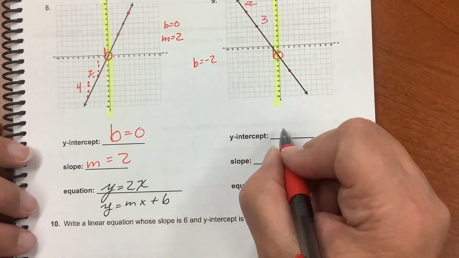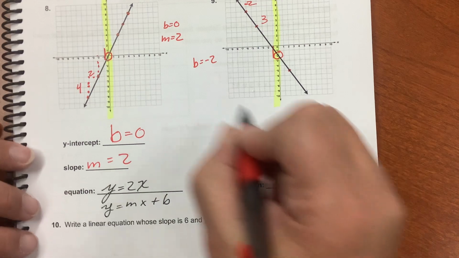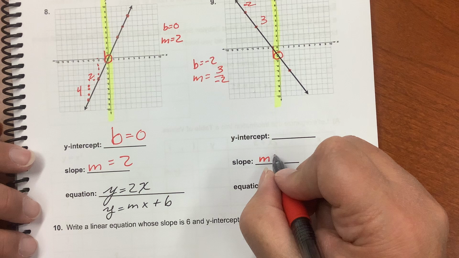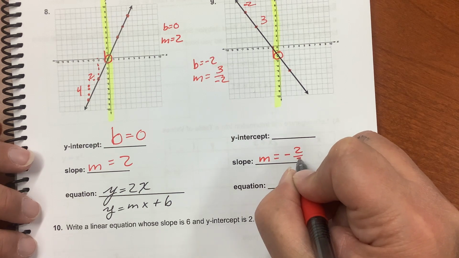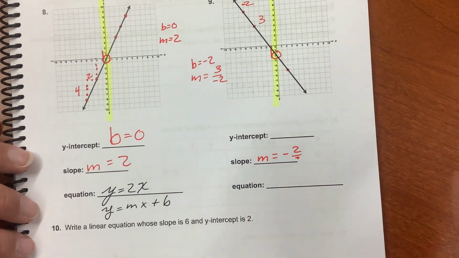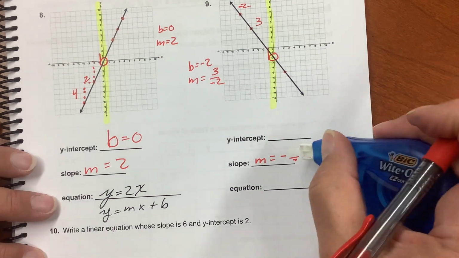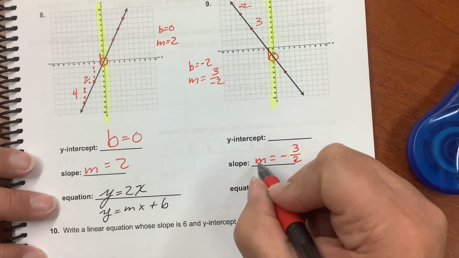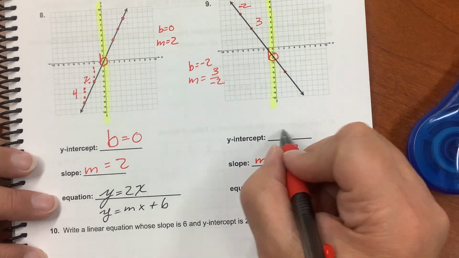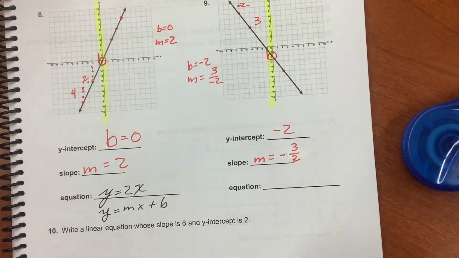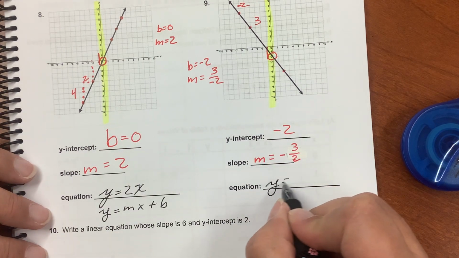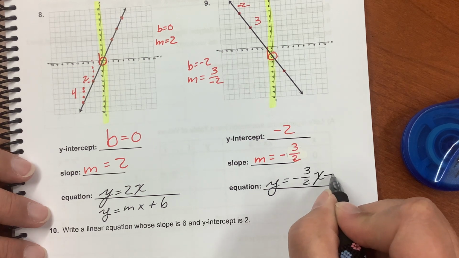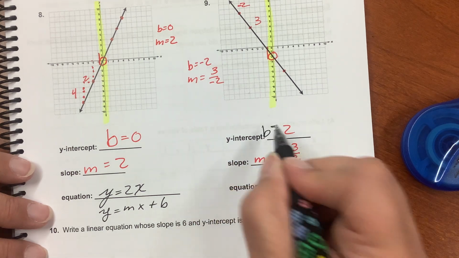3 over -2. My slope m equals 3 over -2. M equals -2/3. Oh, see, I almost messed that up really good, didn't I? M equals 3 over 2, not 2 over 3. So m is -3 over 2, y-intercept is -2. So my equation is going to be y equals -3 over 2 x minus 2, because my b is -2.